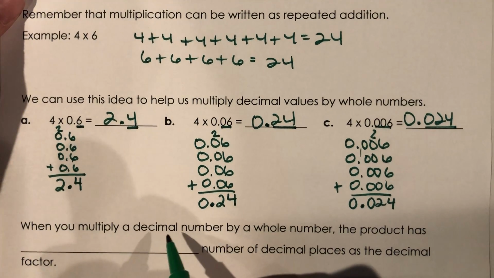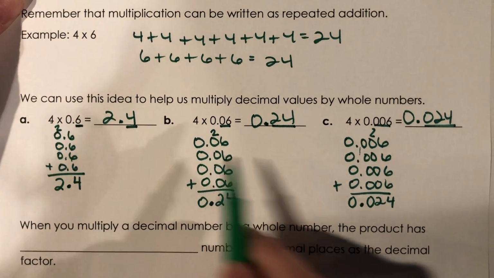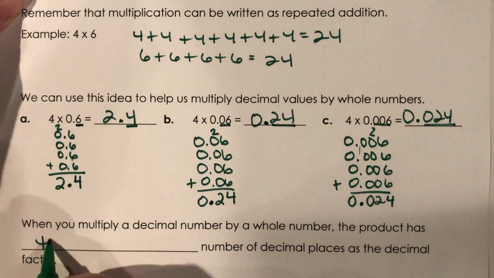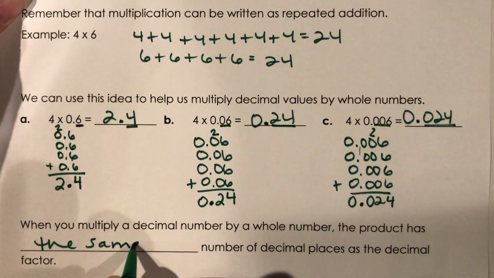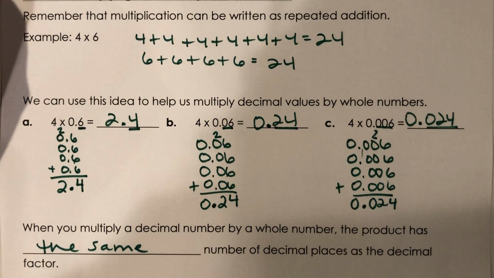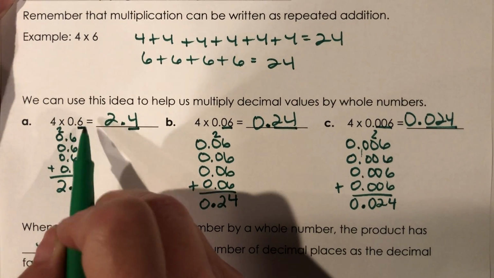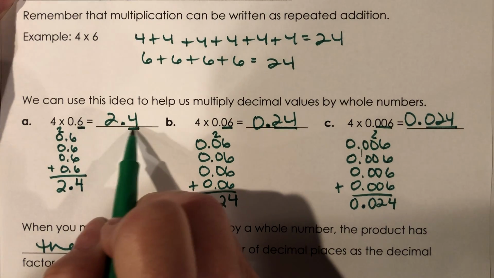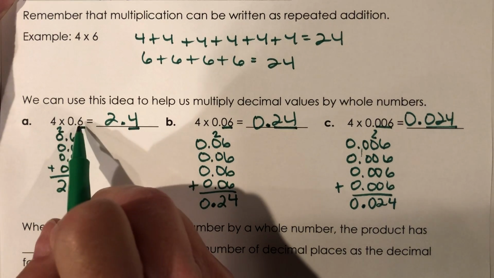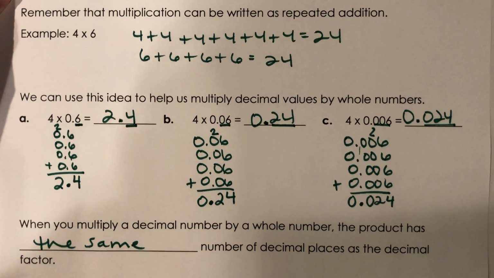When you multiply a decimal by a whole number, which is what we're doing here, the product has the same number of decimal places as the decimal factor. So this would be the decimal factor. My decimal product is 2.4. There's one digit to the right of the decimal point. In my decimal factor, there's one digit to the right of the decimal point.